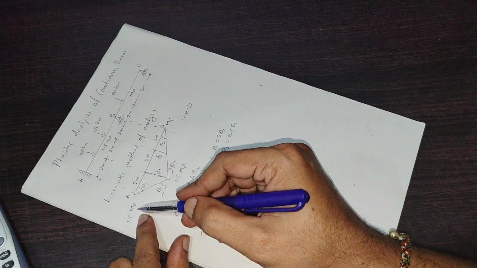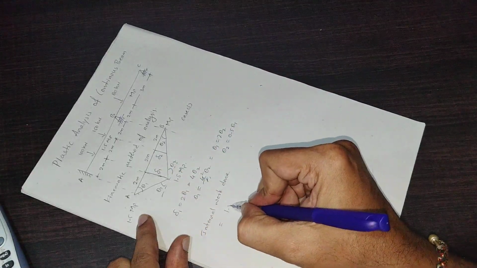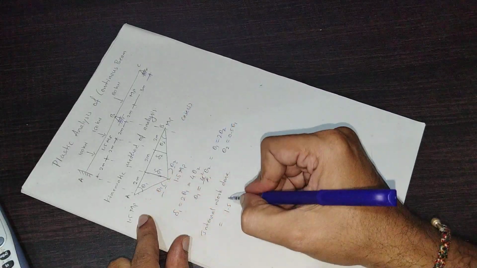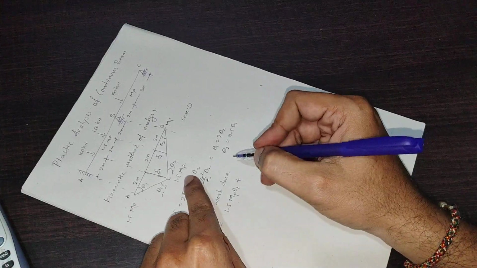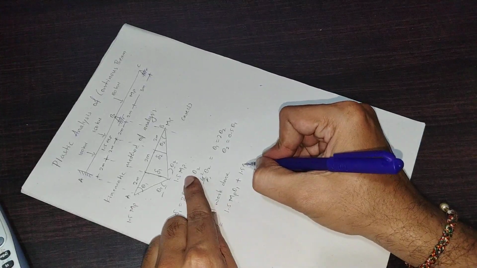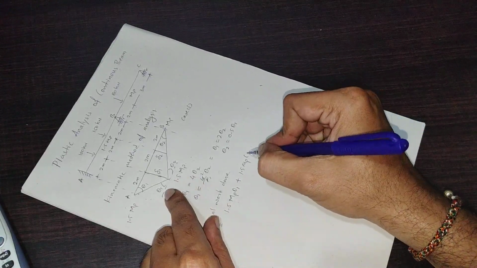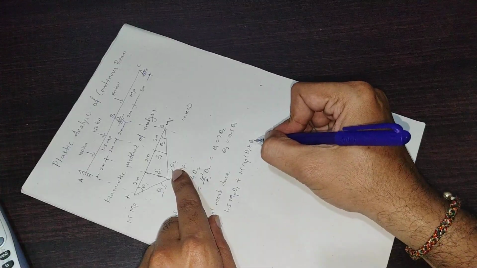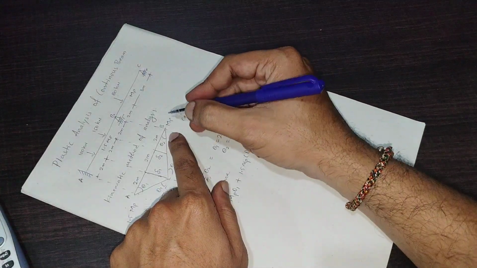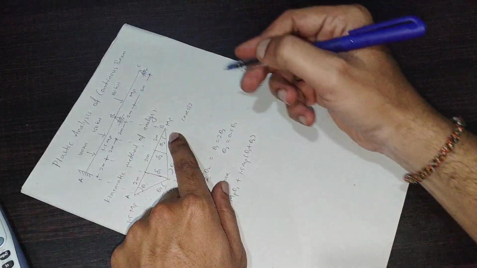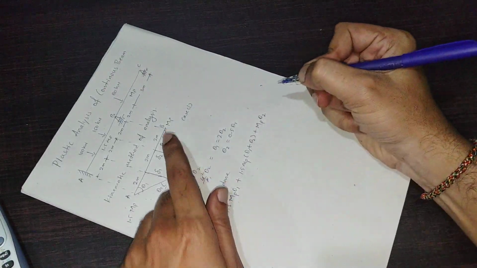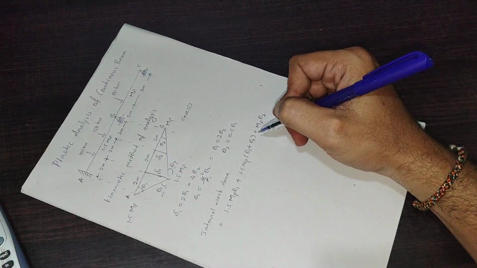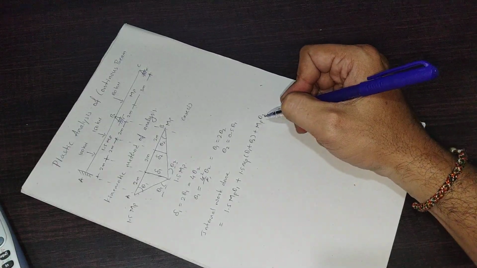So the plastic hinge is expected: 1.5 MP theta 1 plus, here I got 1.5 MP theta 1 plus theta 2, and here I got only MP because on the other side I got only MP, plus MP theta 2. So this is the internal work done.